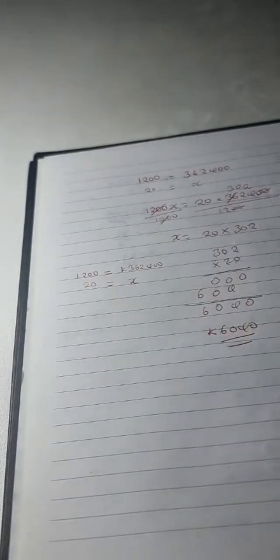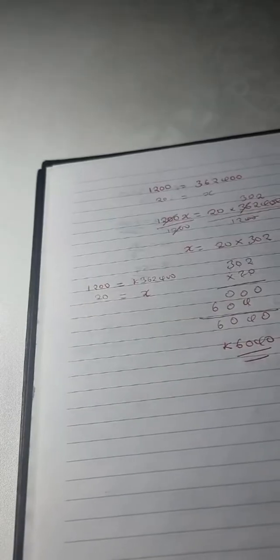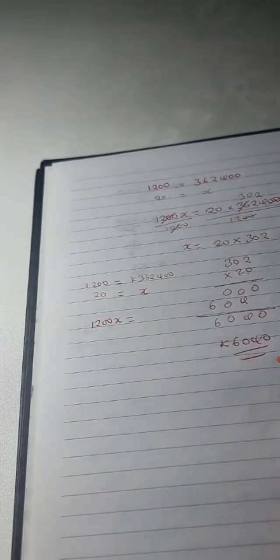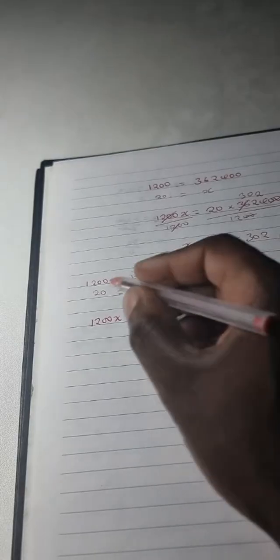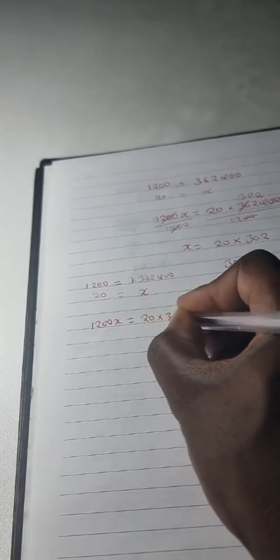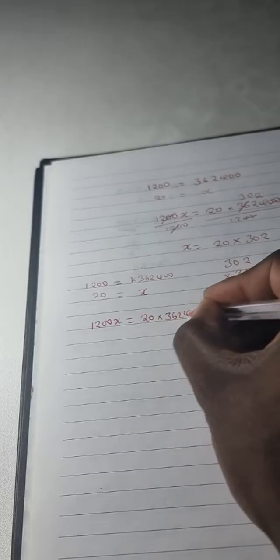What about this person who had 20 shares in the company? How much will they get as dividend? You understand, right? So we'll cross multiply. 1,200 times X is 1,200X. Then 20 times 362,400. Please avoid getting bigger numbers in the exam.